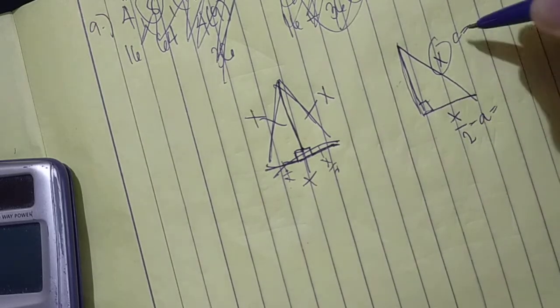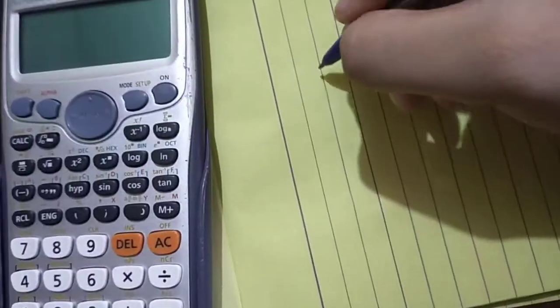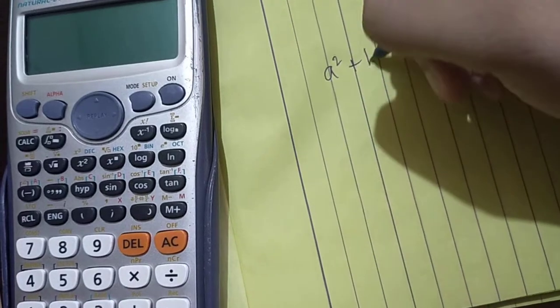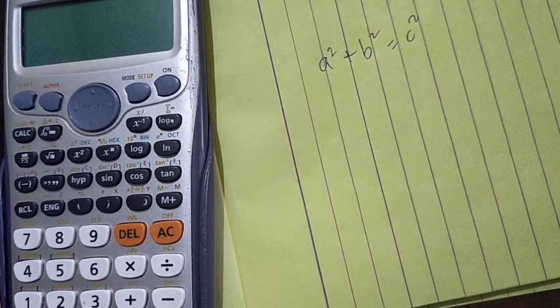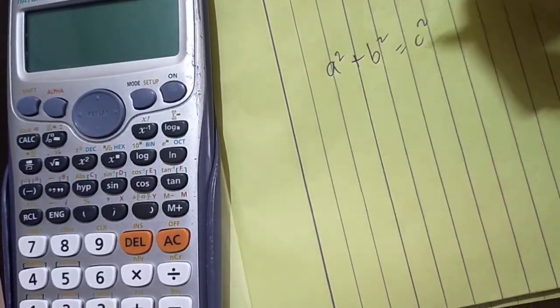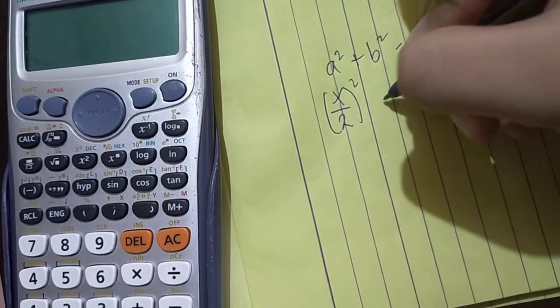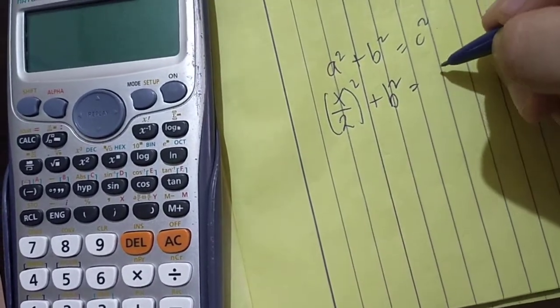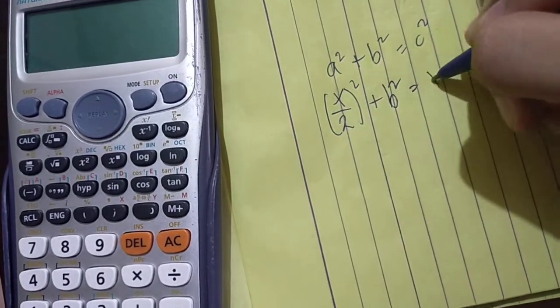So, we have a squared plus b squared is equal to c squared. So, here, we have a squared is (x over 2) squared. Plus b squared is equal to c squared, which is x squared.